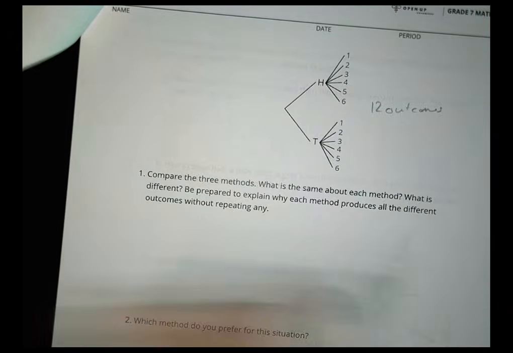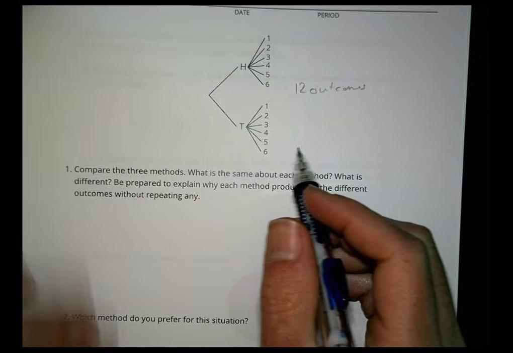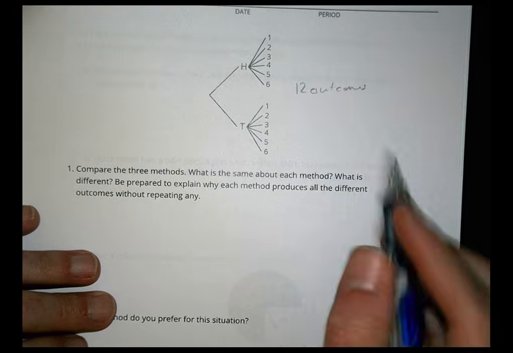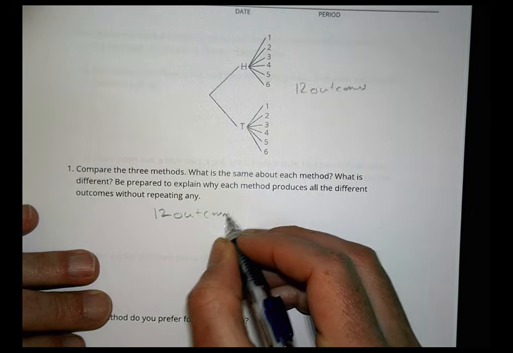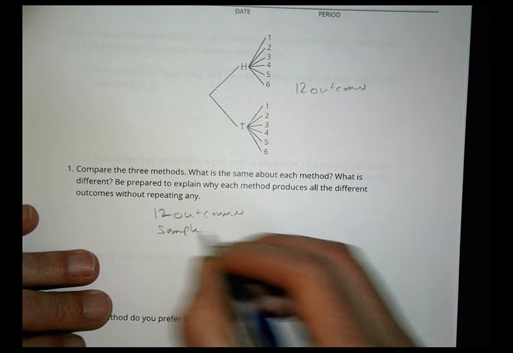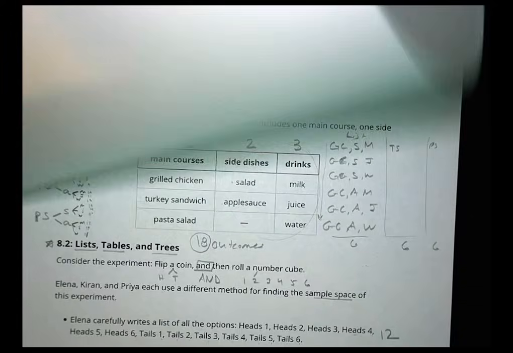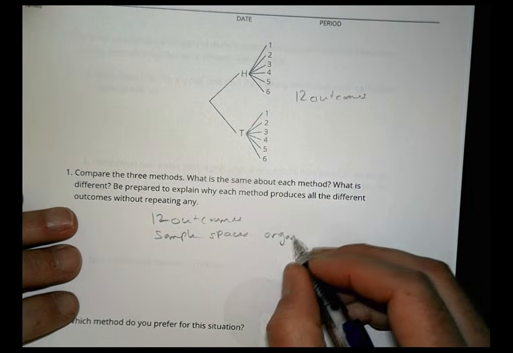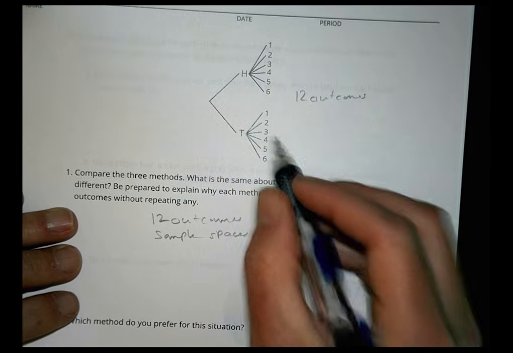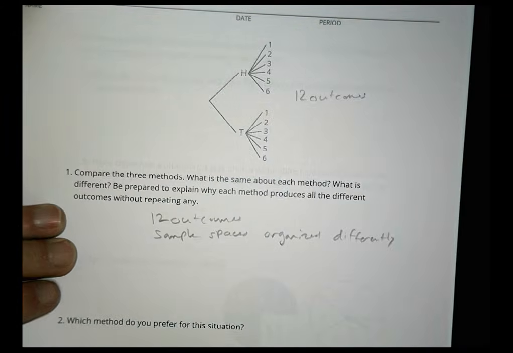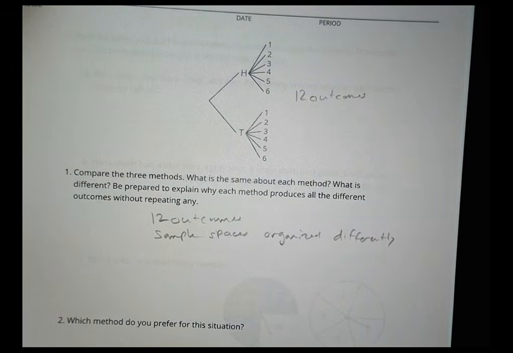When you compare all 3 models, what is the same about each method and what is different? Well, for each method, you are definitely organizing your possibilities. They each list the heads and tails. So the sample spaces all seem to be the same. Each one definitely shows 12 outcomes. That's the same. These are all sample spaces, right? Sample spaces are organized maybe a little differently, whether it be in a table or a tree or just a list.